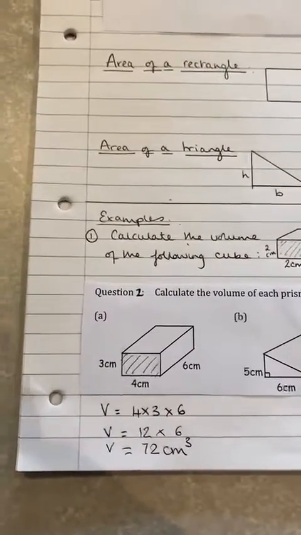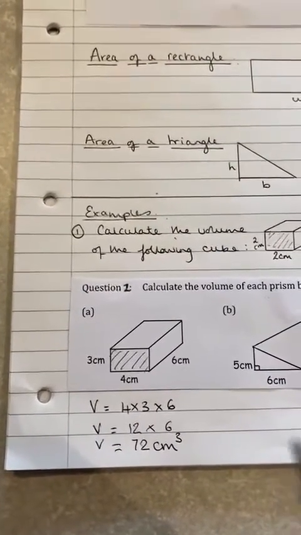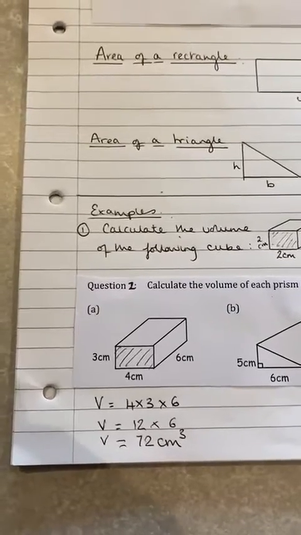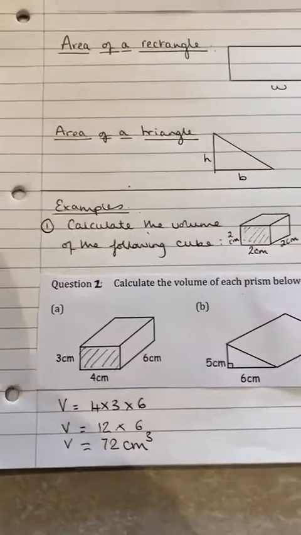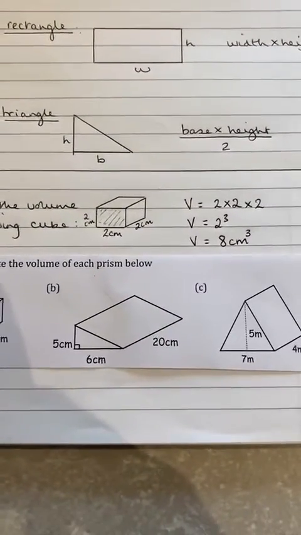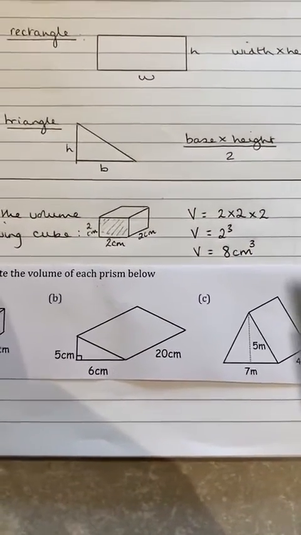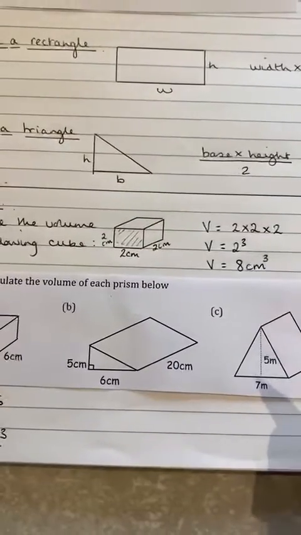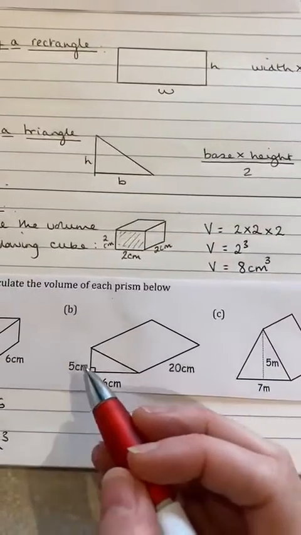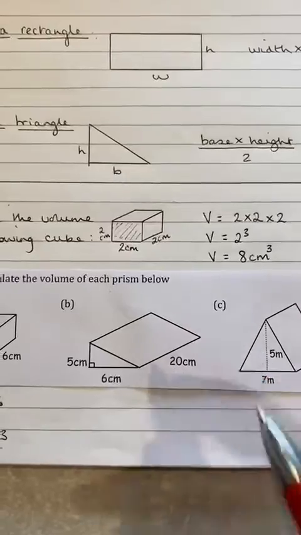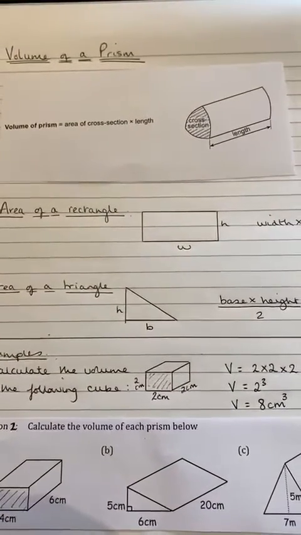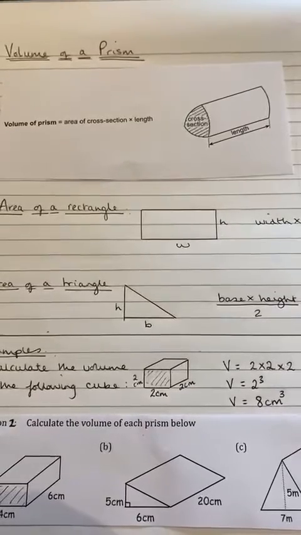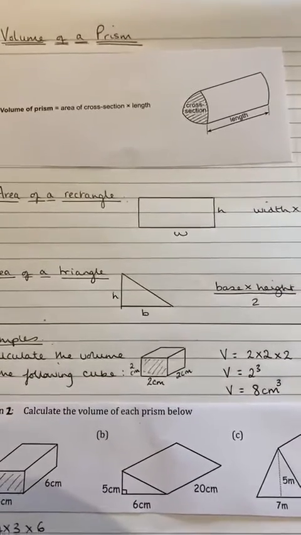You can just times the 3 lengths together for a cube and a cuboid, because that's not always the same when you're dealing with other types of prisms, which you'll see now when we move on to triangular prisms. So this is a triangular prism. Here we've got a base of 6, a height of 5, and the length of the prism going back is 20. So again, going back to our formula, the volume of our prism is the area of the cross section multiplied by the length.